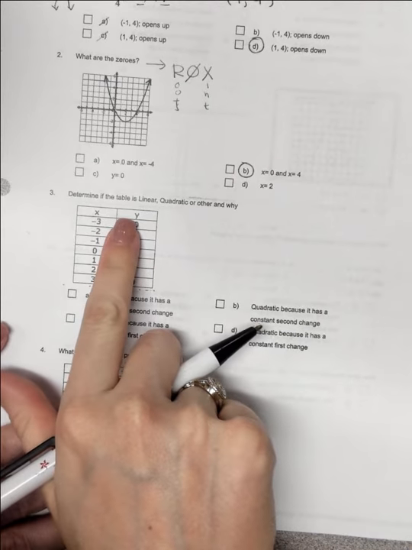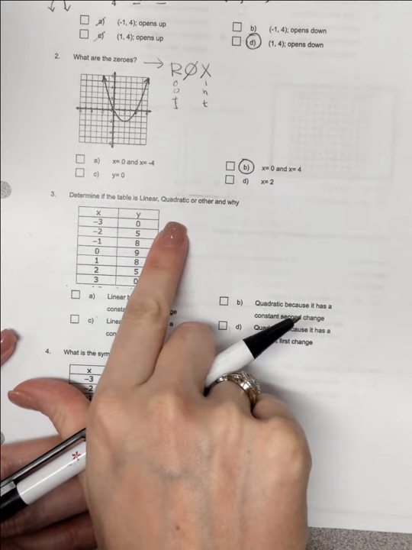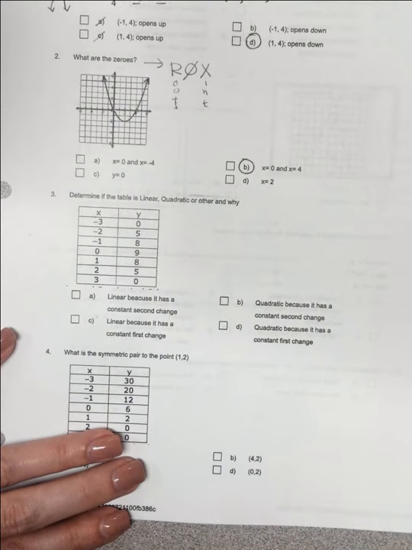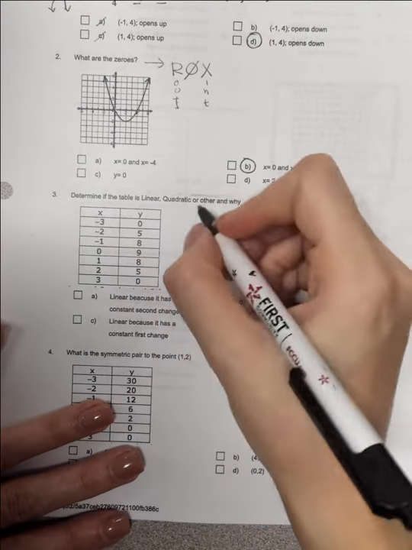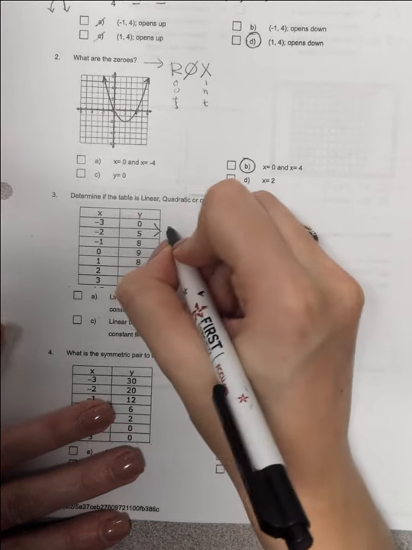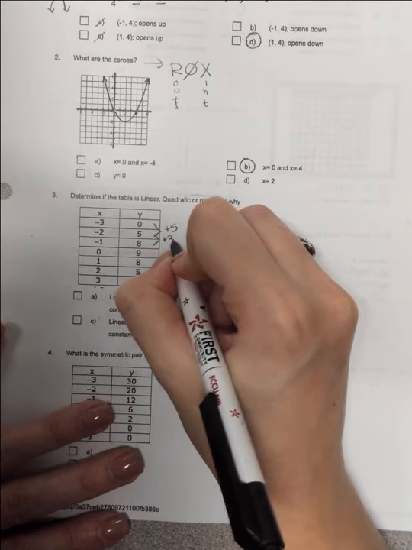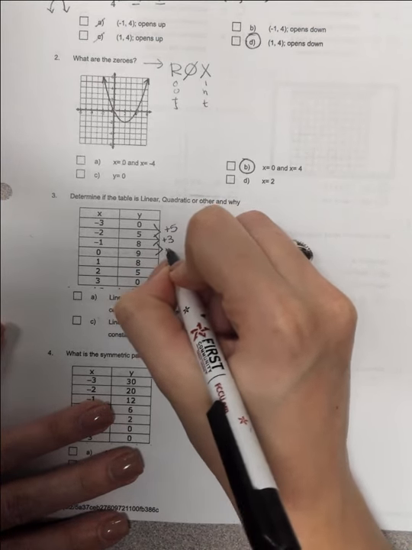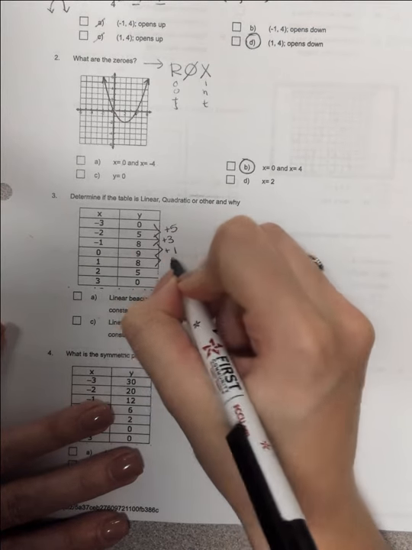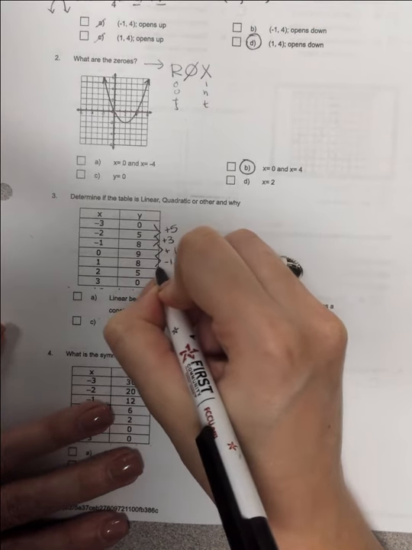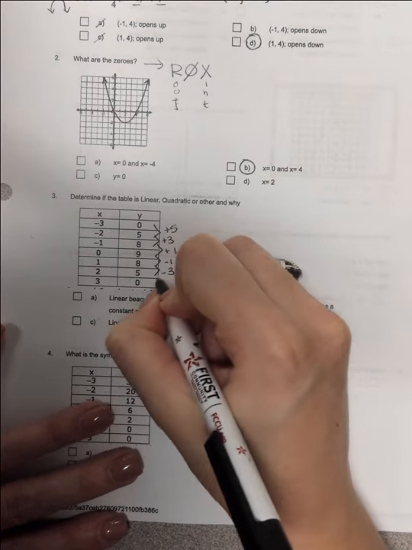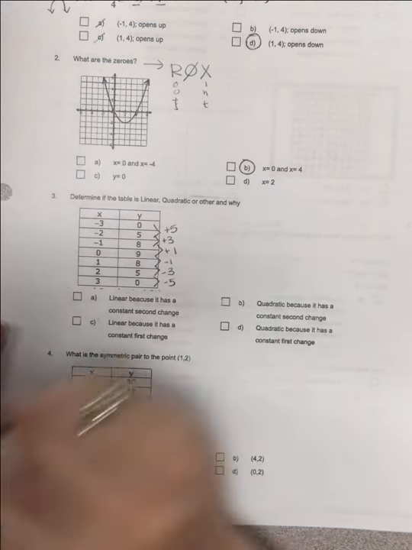All right, determine if the table is linear, quadratic, or other. So I'm going to look at this, and I'm going to look for the change. So 0 to 5 is plus 5. 5 to 8 is plus 3. 8 to 9 is plus 1. 9 to 8, minus 1. 8 to 5, minus 3, minus 5.